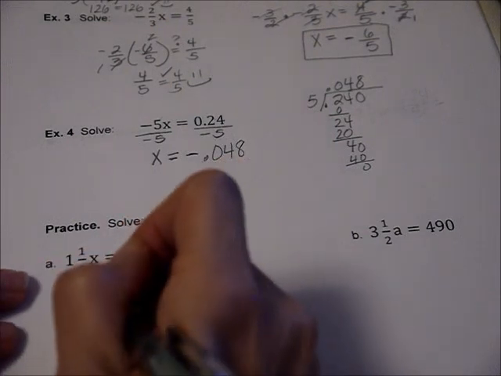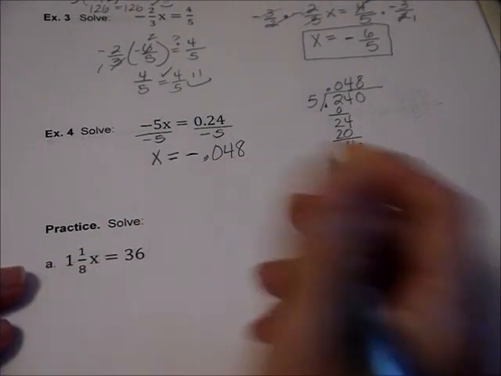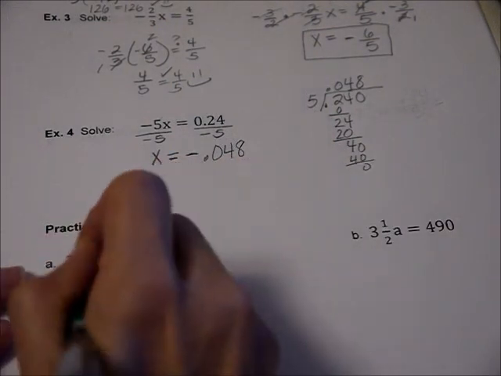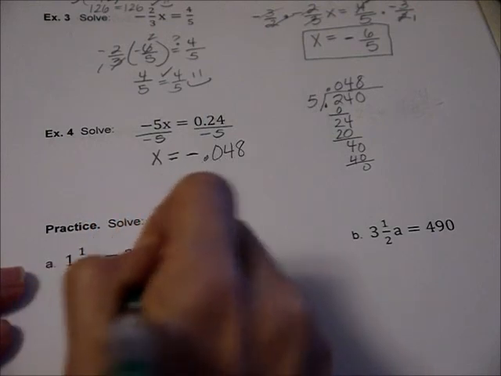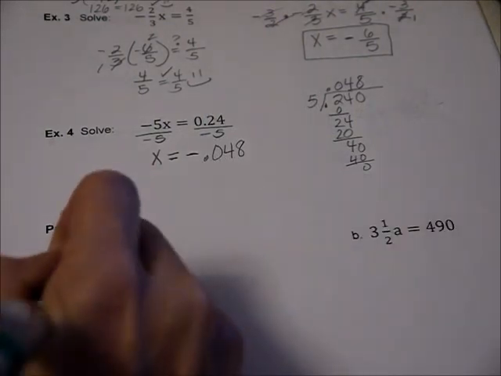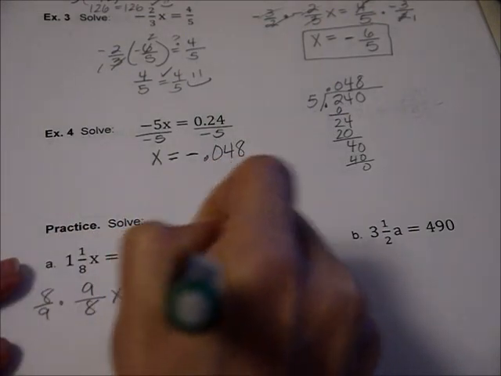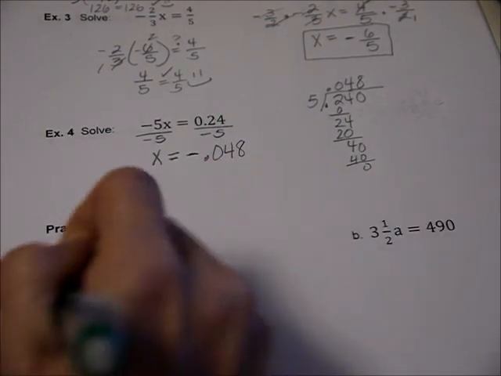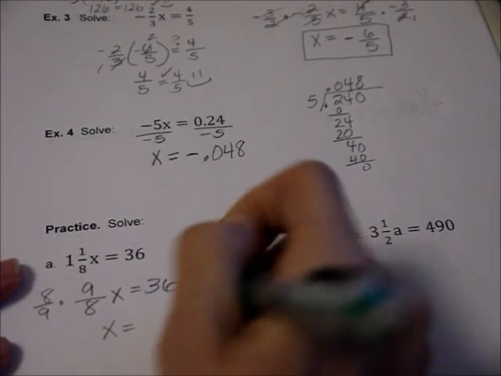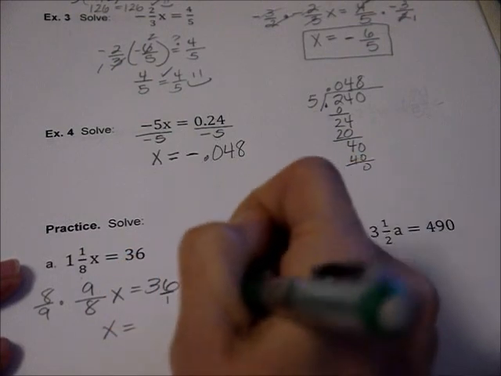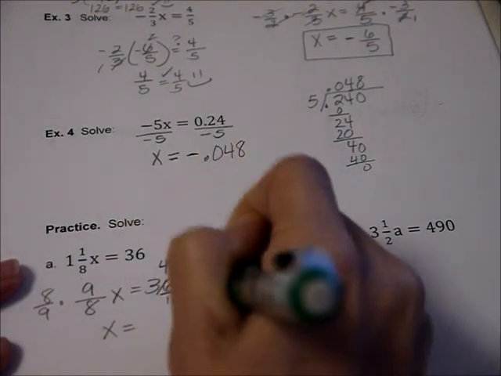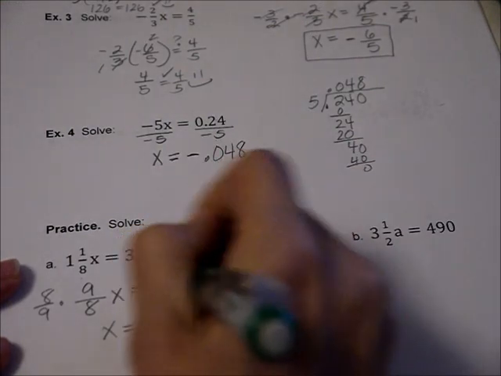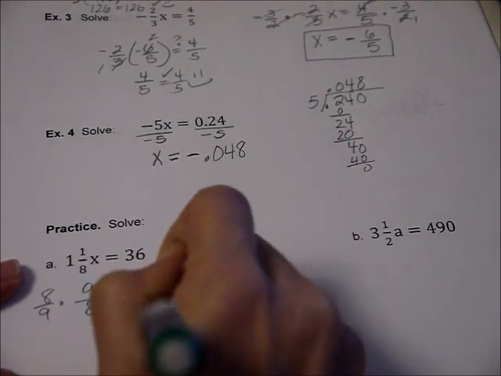All right, so first thing I want to do is change this into an improper fraction. So that's 9/8 x equals 36. Multiply by the reciprocal, which is 8/9. Those cancel out, and I get 36. 9 goes into that 4 times. 9 goes into itself once, so it looks like we get x equals 32.